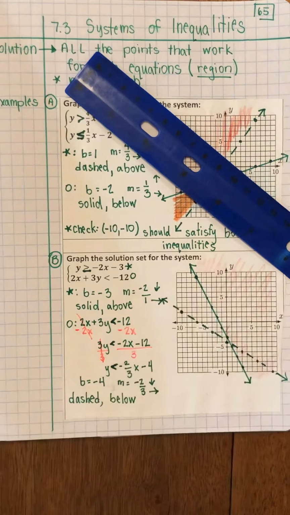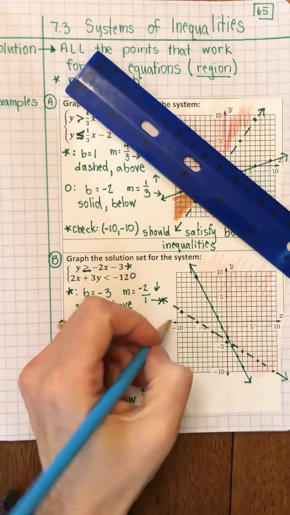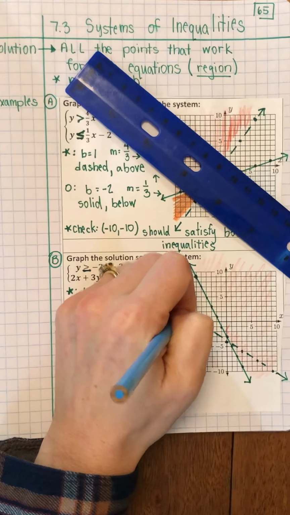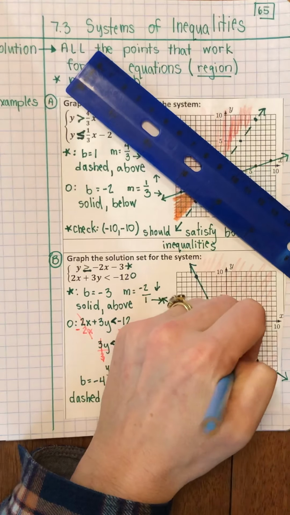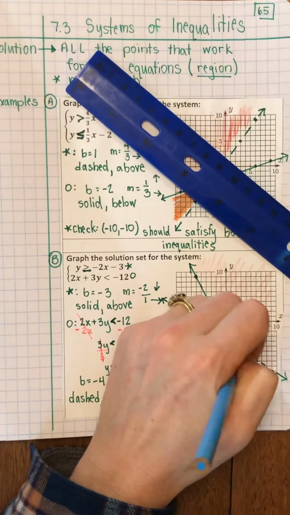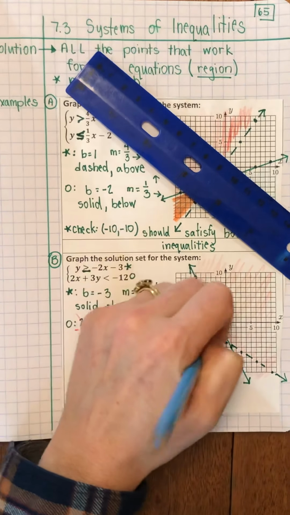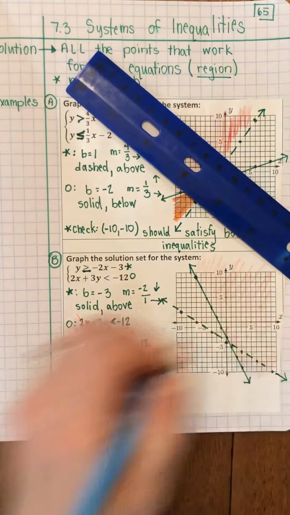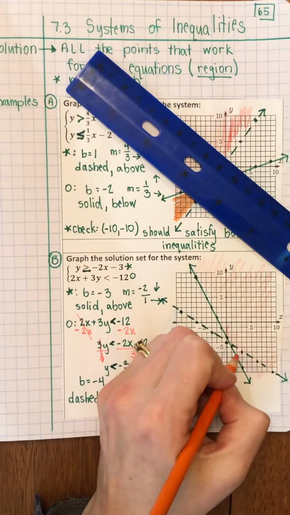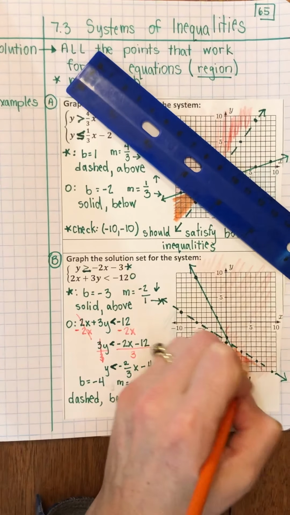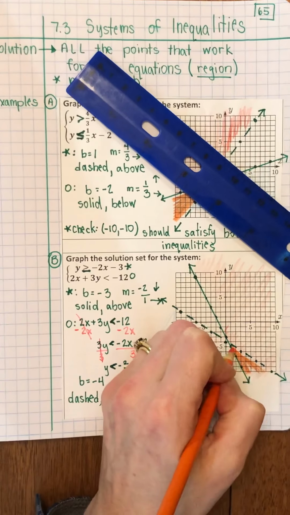My focus is not where one of them is shading. Okay, so dashed and below. So on the dashed line, I go below or where y goes down. Ooh, I see where they match. I'll just do a little bit here, but they match right down here. So I'm gonna take my third color and shade this region.